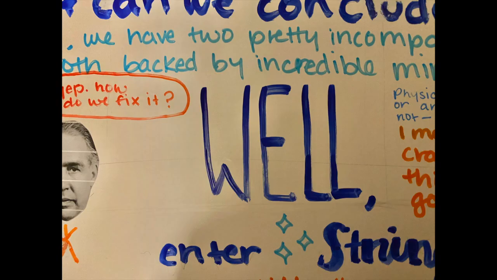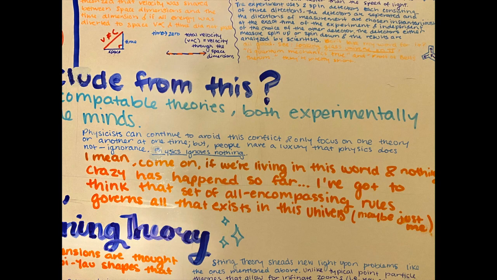fix it?" Well, physicists can continue to avoid the conflict and only focus on one theory or another at one time, which is what they've been doing for most situations. But people have a luxury that physics does not: ignorance. Physics ignores nothing. So what that means is that we can look at one theory or another at one time, but we're living in this world and nothing has gone crazy and nothing happens between really big and really small that makes things go crazy.